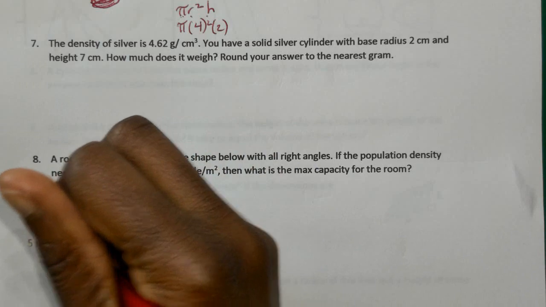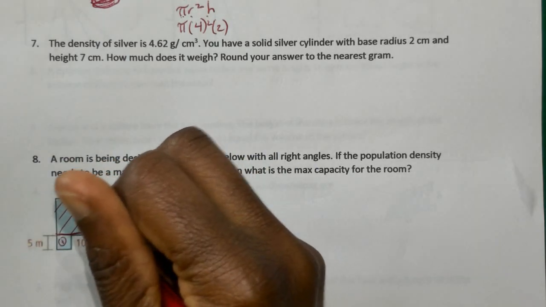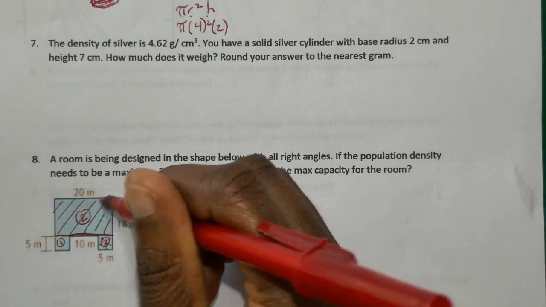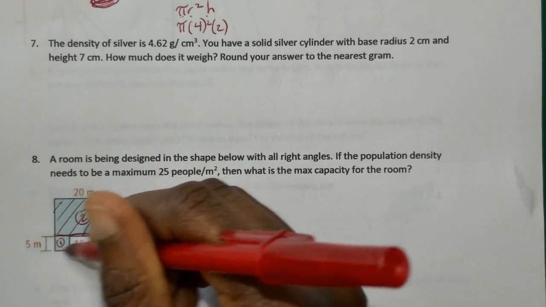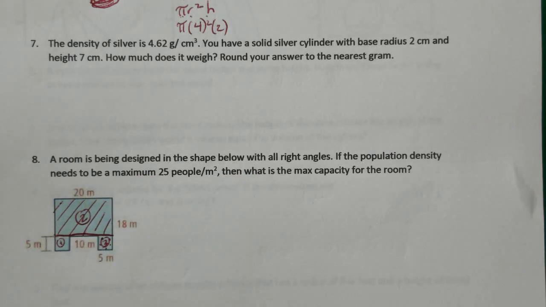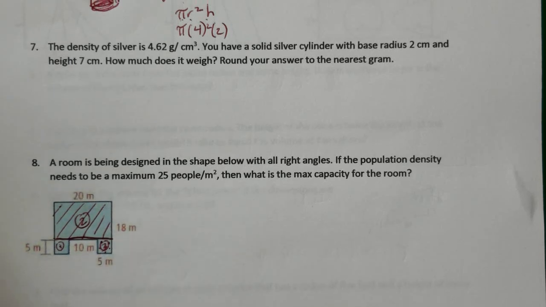Okay, so area of 1, 2, and 3. The other way to do that would be to find the area of the full rectangular piece as if this was included, and then just subtract out this rectangle. But you can either add area of 1, 2, and 3 to find the area, or you can subtract. But I'll let you do the rest of that. Well, actually, I'll do this one.